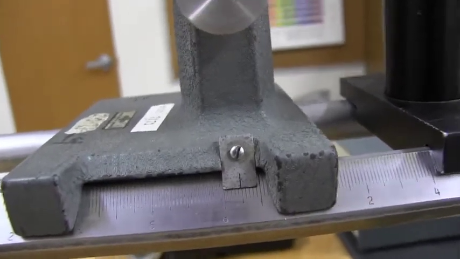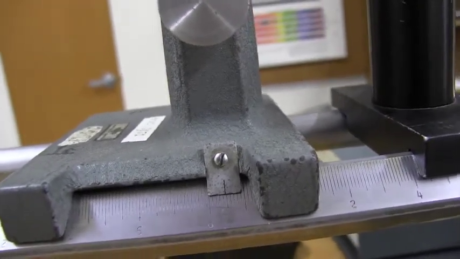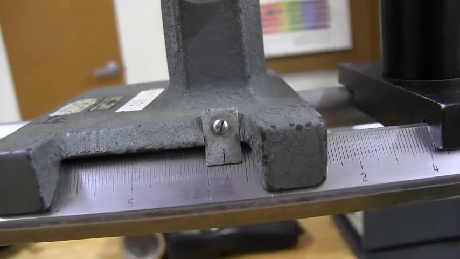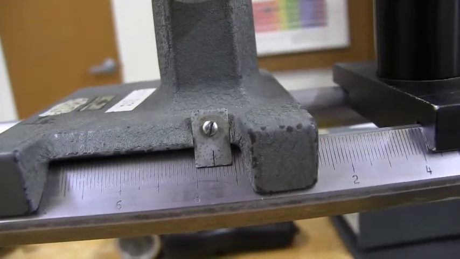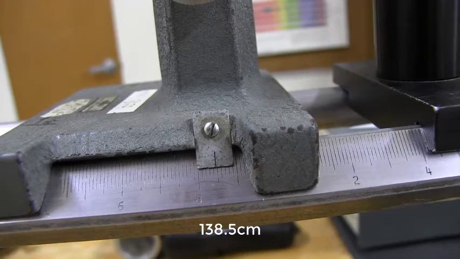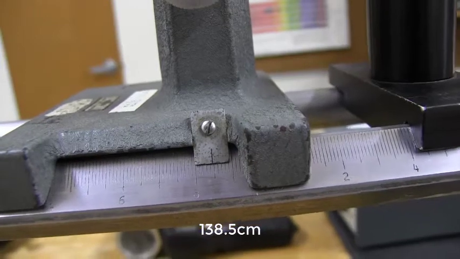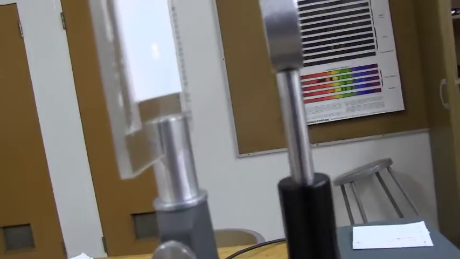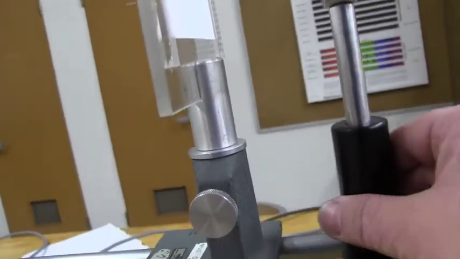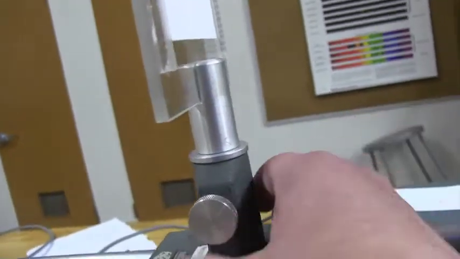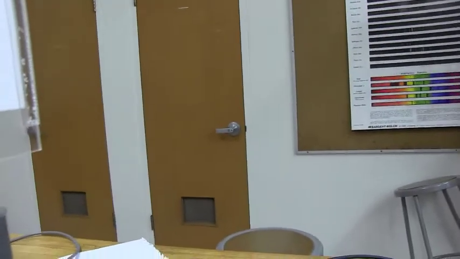And now we have here, this is at 138.5. Let's call it 138.5. So now we have the 5 centimeter, and let's see if we can produce something a little different just for fun.